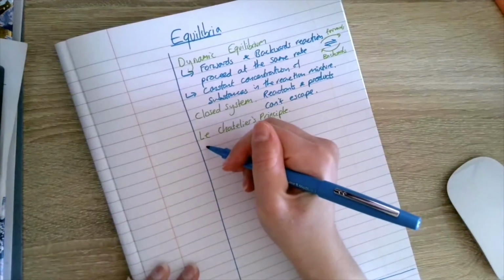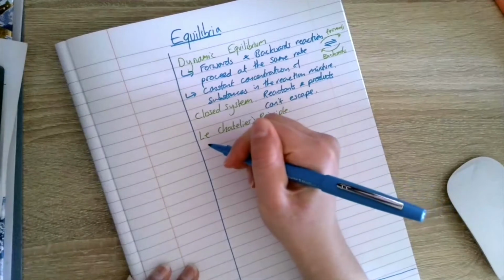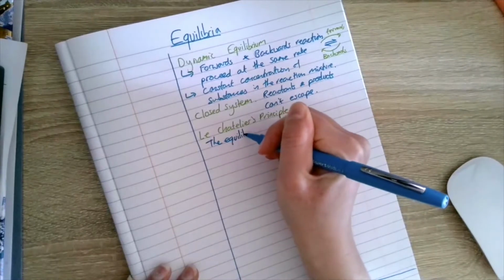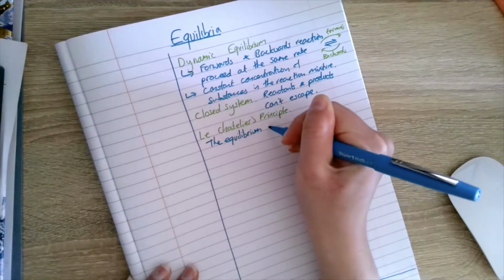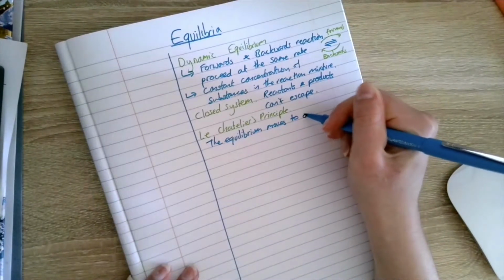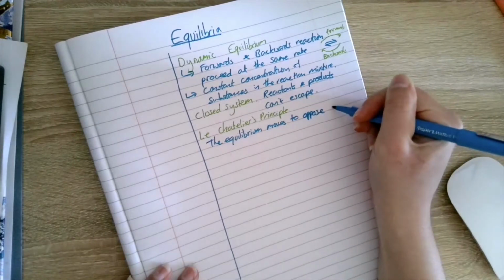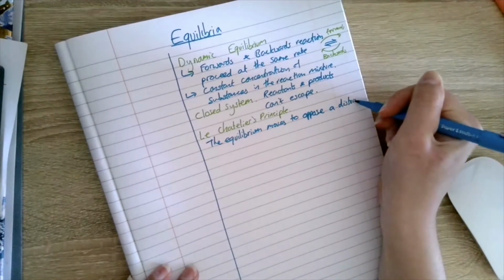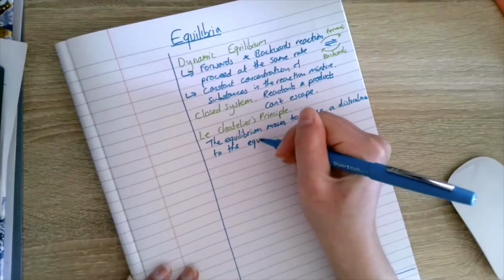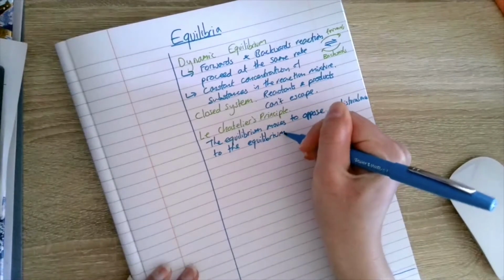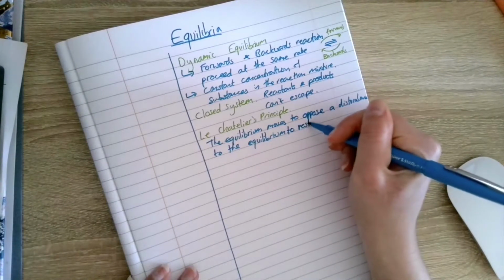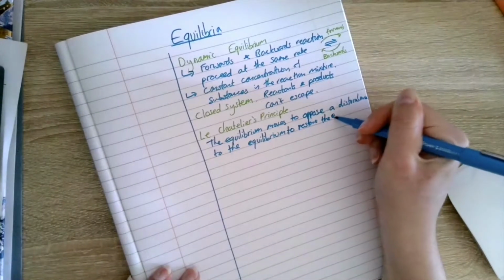So the equilibrium moves to oppose a disturbance to the equilibrium and to restore the equilibrium.